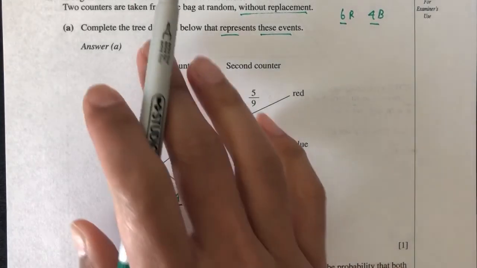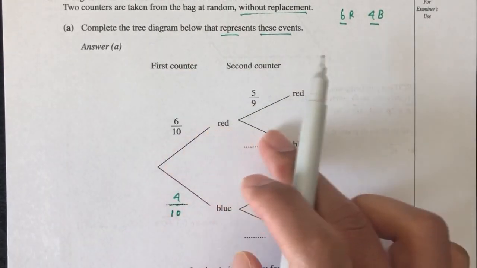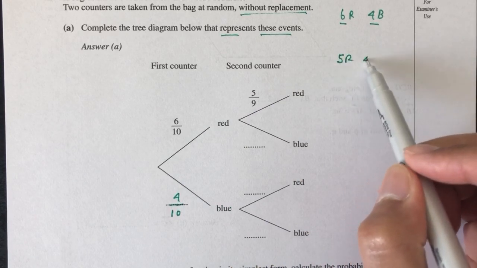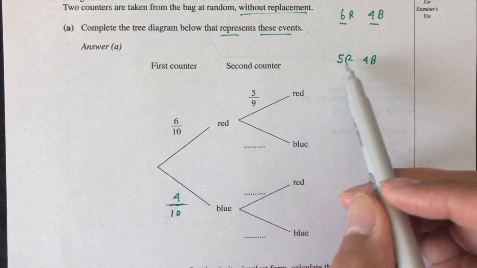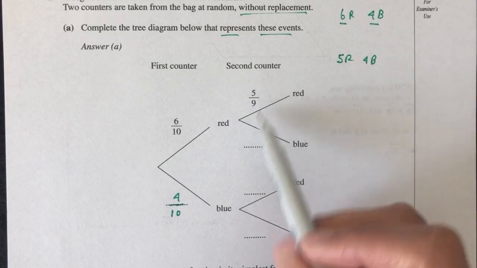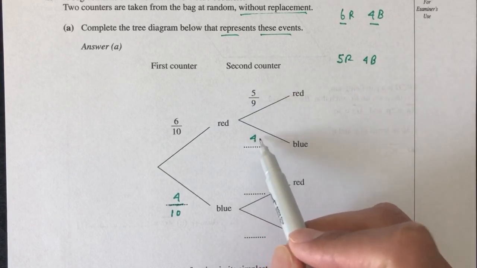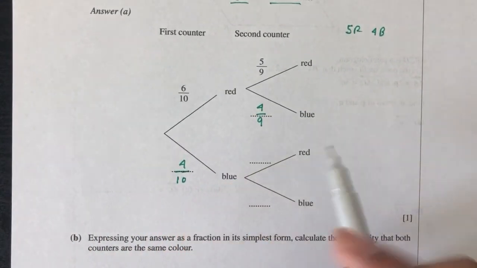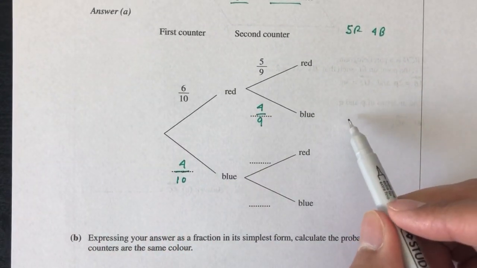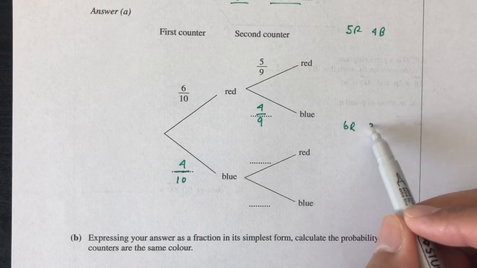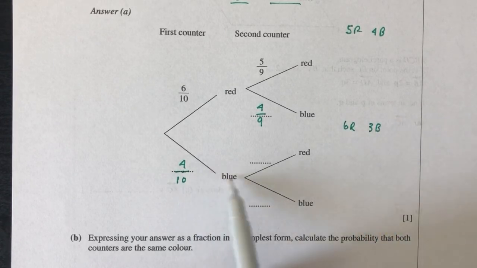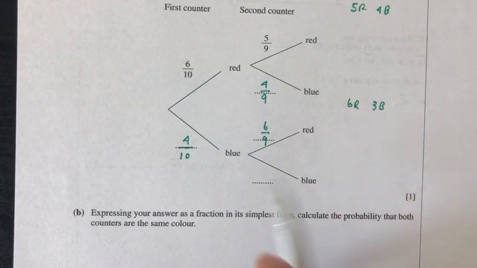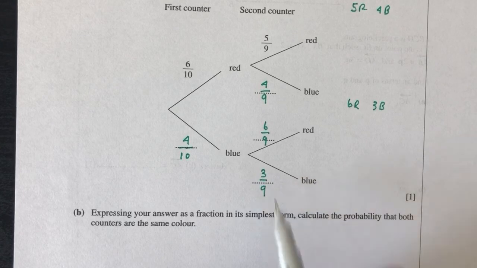Now if we take off the first one, so let's go in this tree first. If we take a red, we have 5 red remaining and 4 blue. So here it says we have a chance of 5 over 9, which means here we have a chance of 4 over 9. So now let's go with the blue tree. If we take out a blue, what's remaining? We will have 6 red remaining and 3 blue. So if you take a red, it's going to be 6 over 9. If you take a blue, it's going to be 3 over 9.